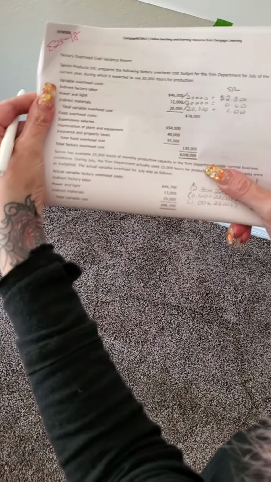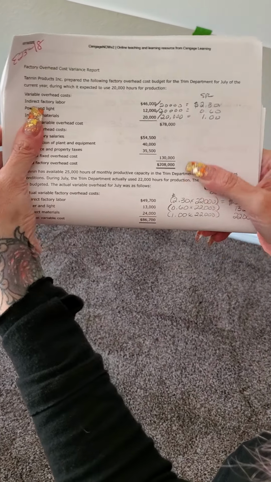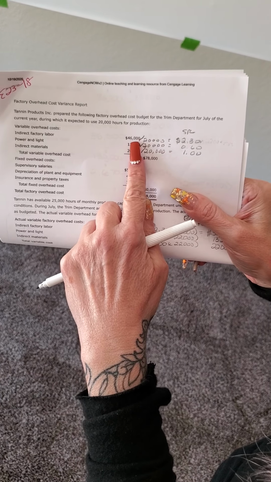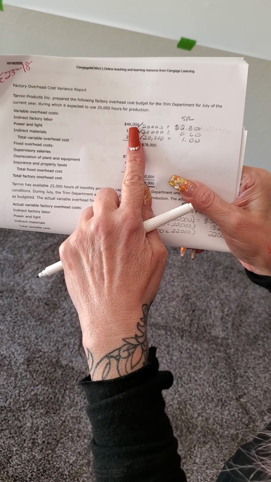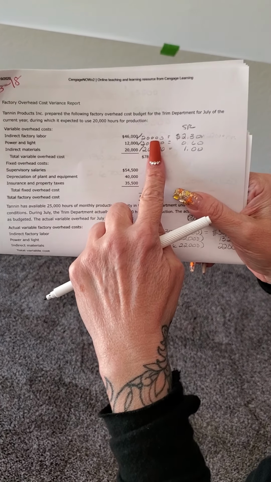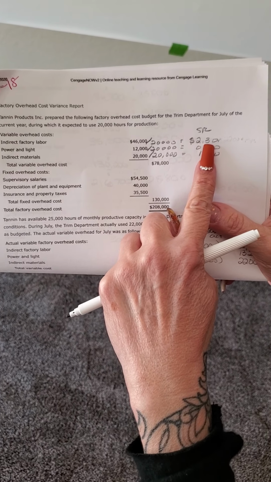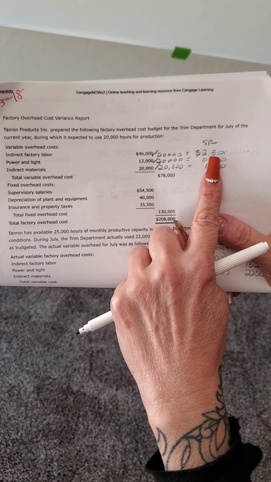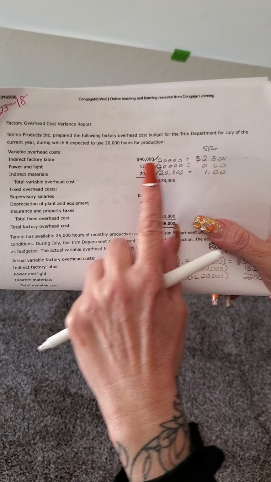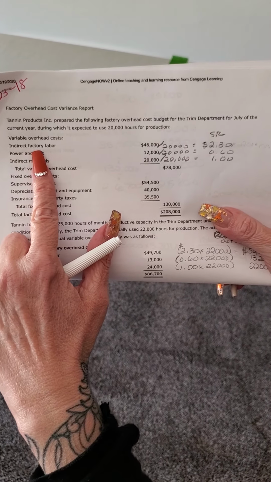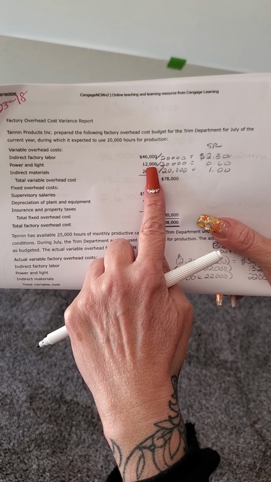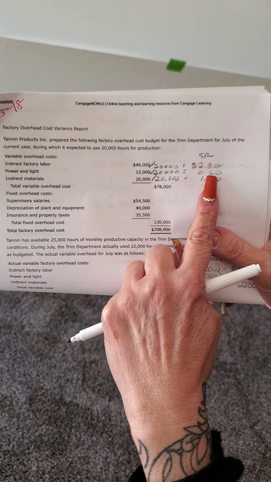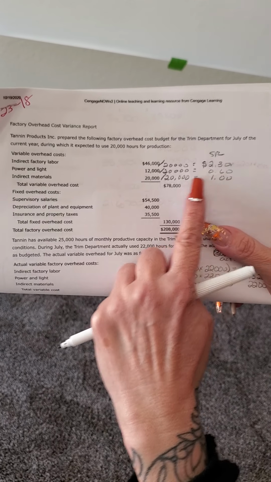So they give us indirect factory labor, and you can see what I did here. They said at 20,000 hours of production, so I took the $46,000, divided it by 20,000 hours, and that gave me a standard rate of $2.30 per hour that we're going to use when we start working on the problem. I did the same thing with indirect factory labor. You see there, it was $12,000. I divided it by 20,000 hours, get a rate of 60 cents per hour.